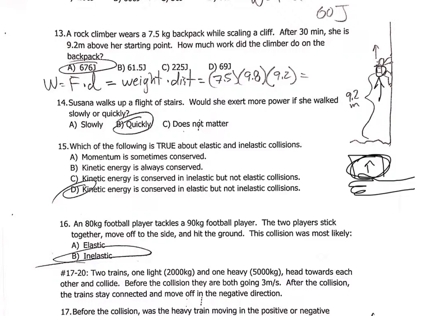So, how much work did she do? Again, work is force times distance, and the force that she exerts is equal to the weight of the backpack. If it were accelerating upward, the force would be greater, but we can assume that she's climbing at a fairly constant rate, so the force upward has to balance the force downward, which we call weight. So, force she exerts is weight, which is mg. The distance through which she exerts the force is equal to 9.2 meters, and we multiply and get this.